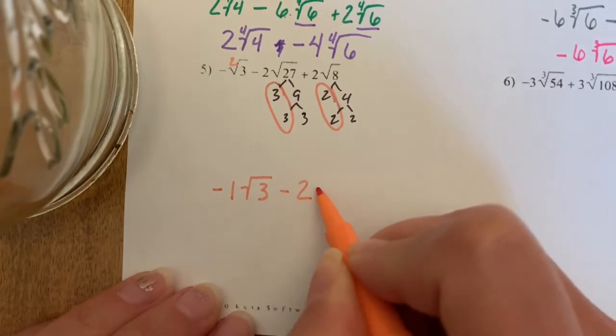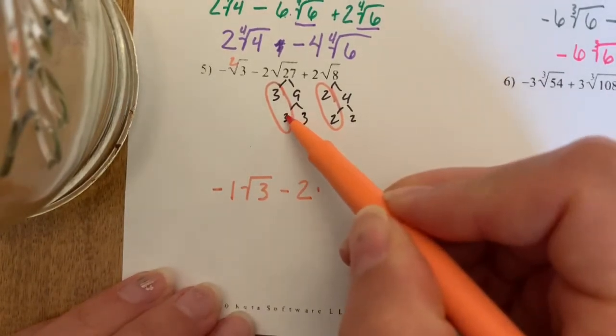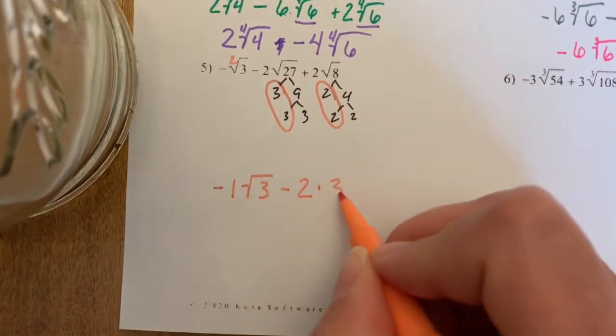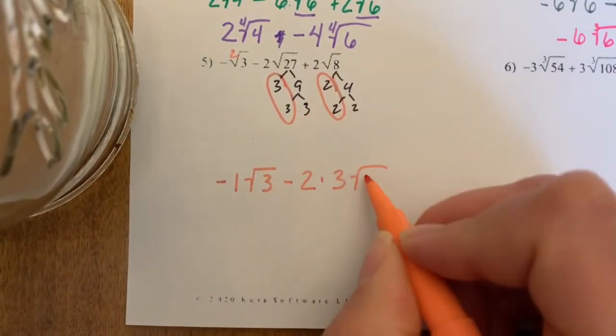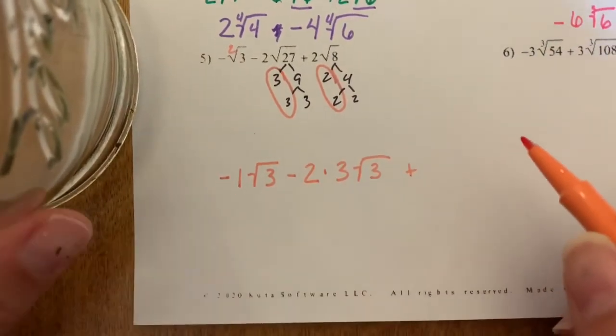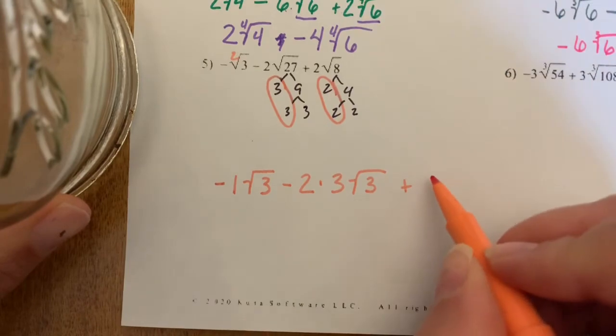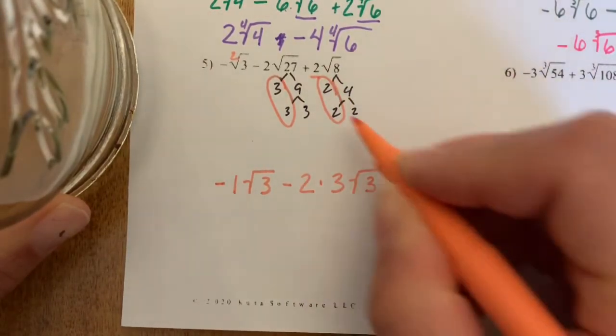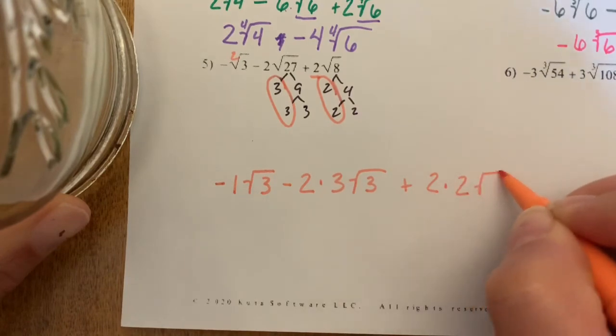minus 2 times, I took out a 3. I have a group of 3 that I can take out. And then I have a 3 left over. Plus 2, because of this 2, times this group of 2, square root of 2.